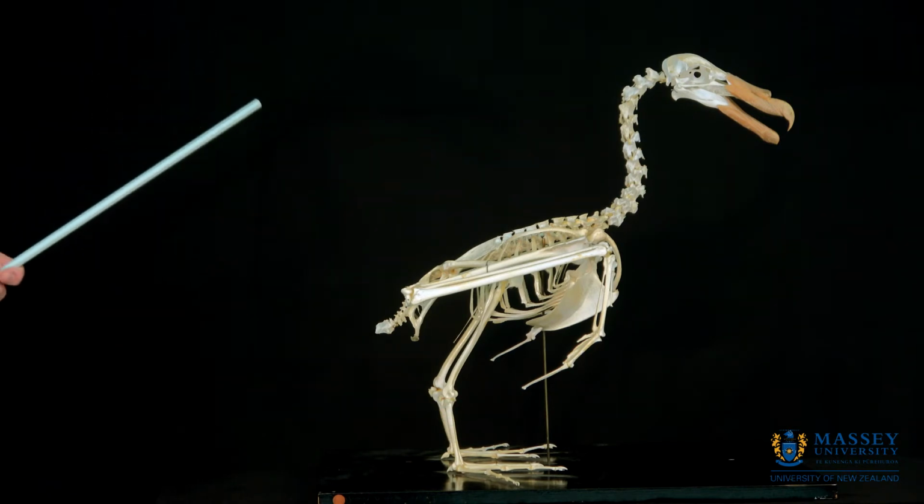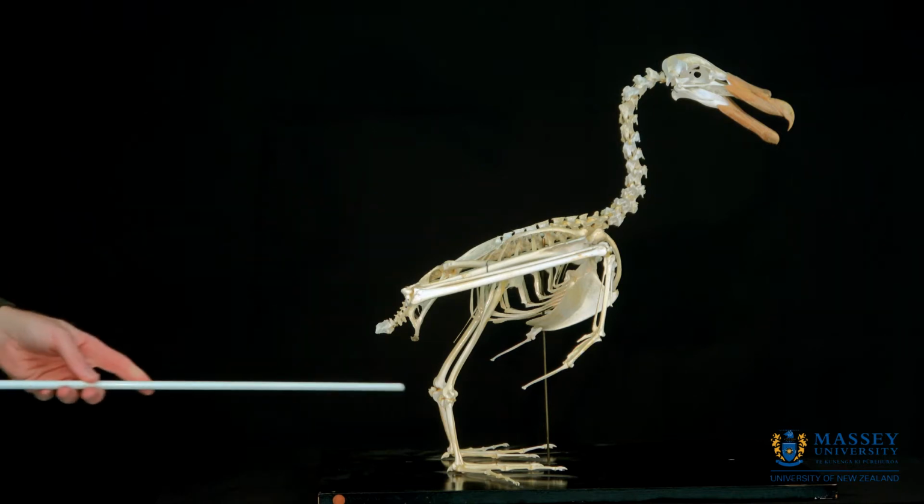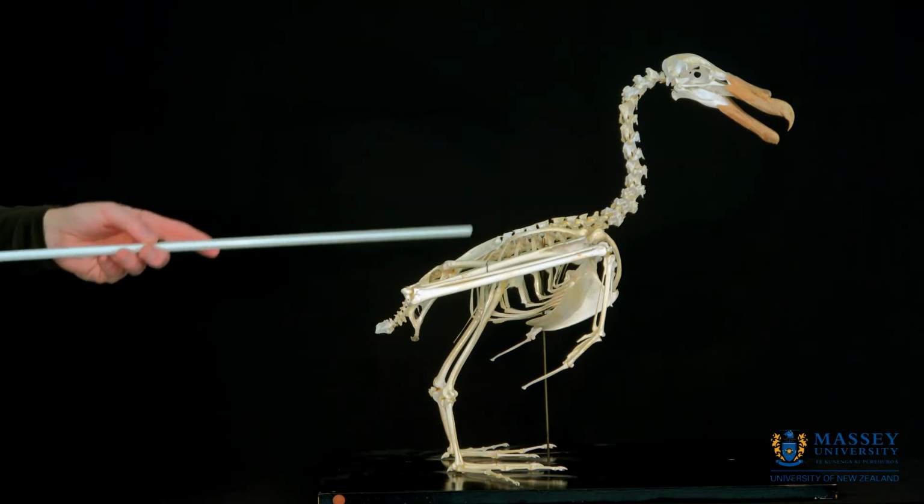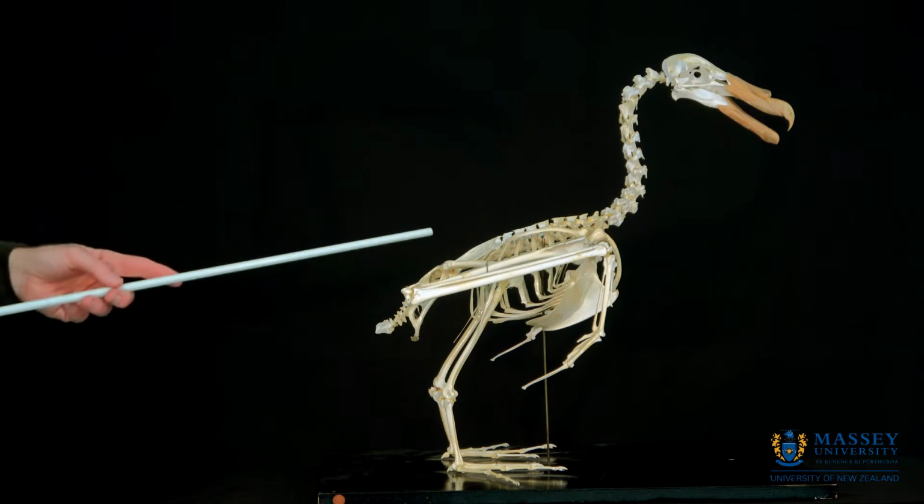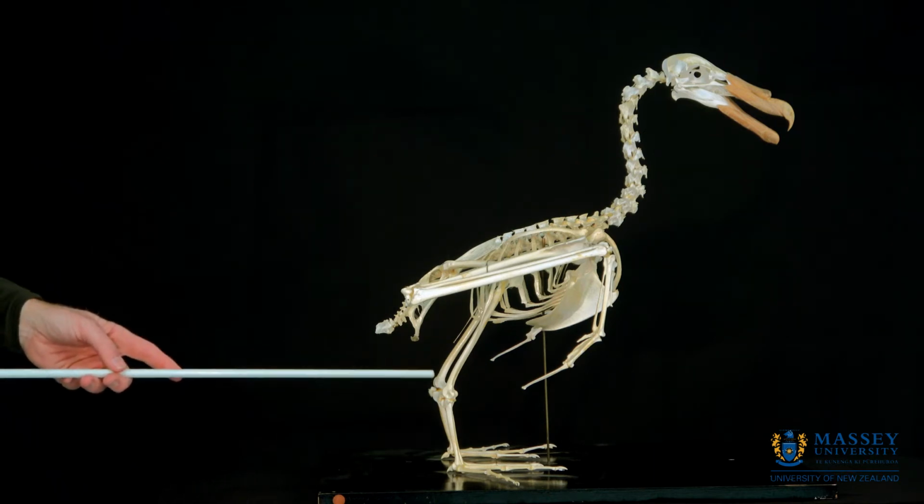This is why when you see a bird, it looks as if the knee is going backwards. We don't see the upper leg, it's contained under the feathers, so what looks like the knee is technically the ankle of the bird rather than the knee.